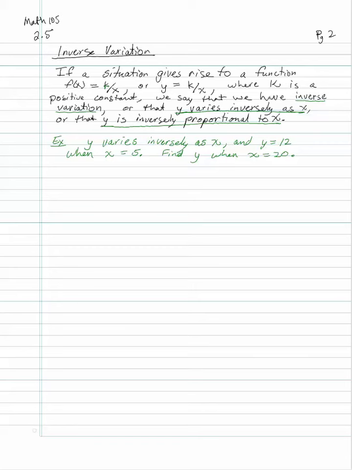Okay, let's look at y varies inversely as x, and y equals 12 when x equals 5. Find y when x equals 20. So again, just like with direct variation, inverse variation, same idea. You're going to start out with your equation of variation, y equals k over x, and typically you need an observed value of x and y to figure out what k is. So if y is 12 when x is 5, then you solve this equation.